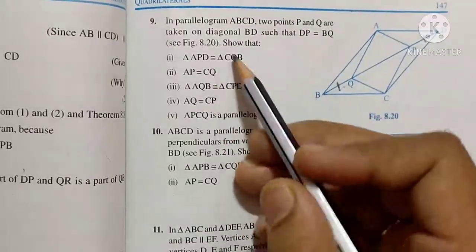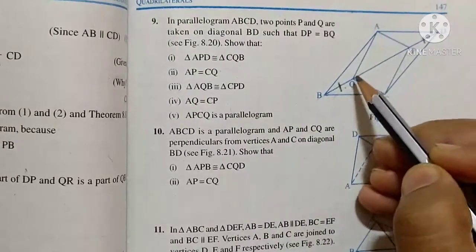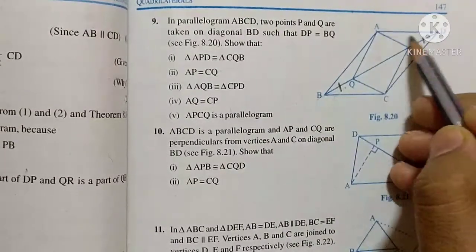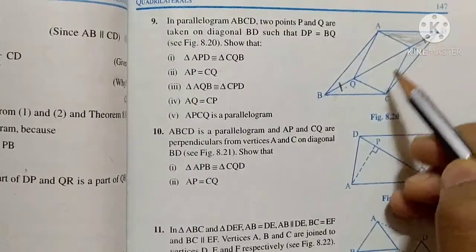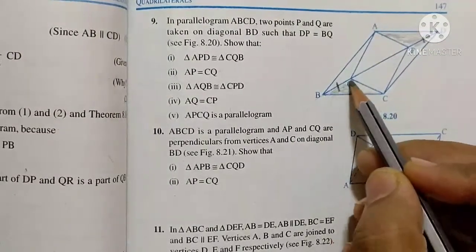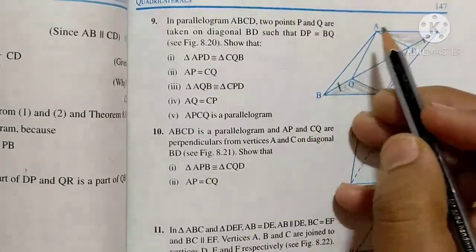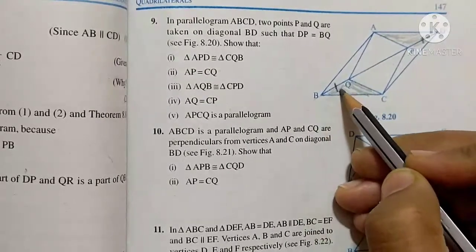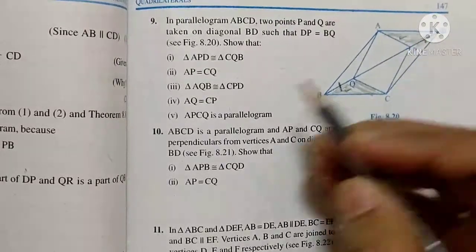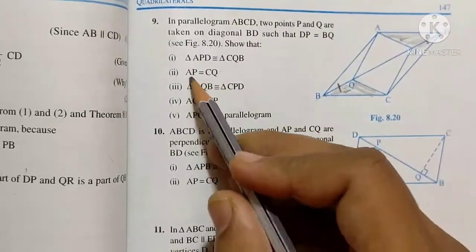Now we have to prove, first part, that triangle APD, the upper part APD, is congruent to which one? CQB, it means this part. In the first part we have to prove this one. Then in the second part we have to prove that AP is equal to CQ. See, if we prove the first part, that these two triangles are congruent, then easily we can say that AP is equal to CQ by CPCT only.